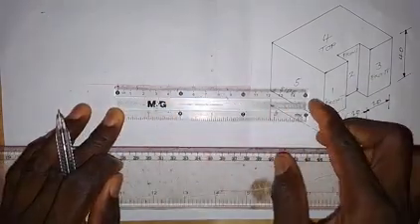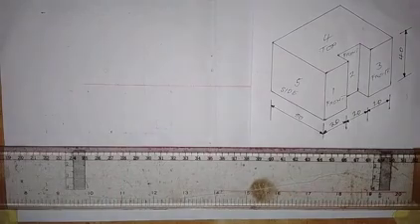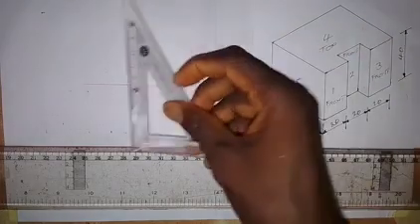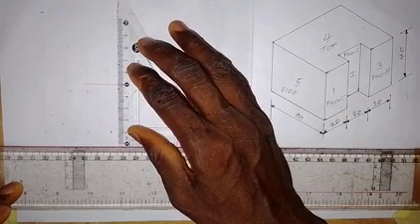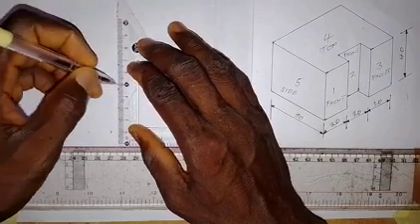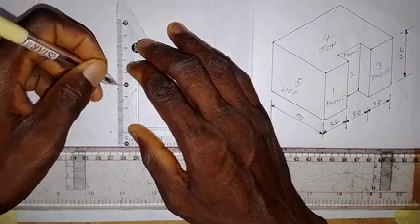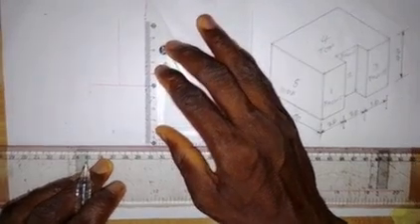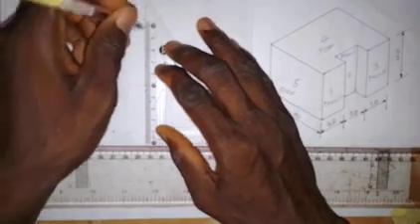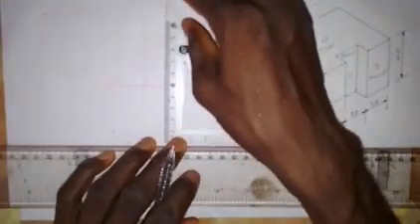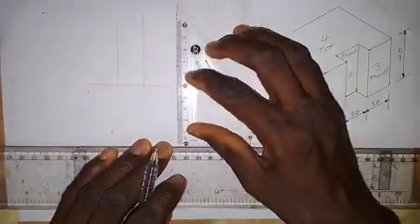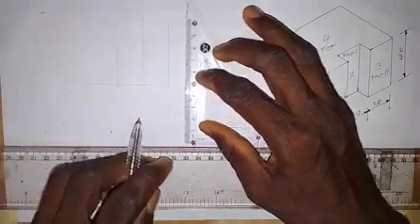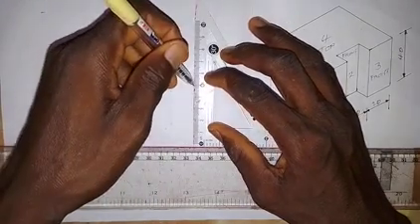Now, having taken these dimensions, the next thing that I'm going to do is to draw a vertical line on each of these points. So you draw a vertical line. This point here, draw a vertical line of any length first. So you come to this point, draw a vertical line like this. Then we come to this point here and we draw a vertical line. Then come to this point here and draw a vertical line.